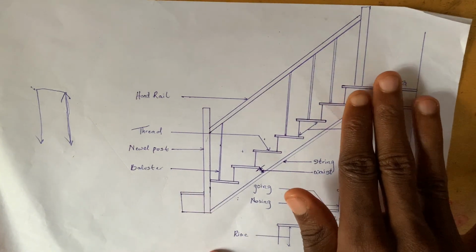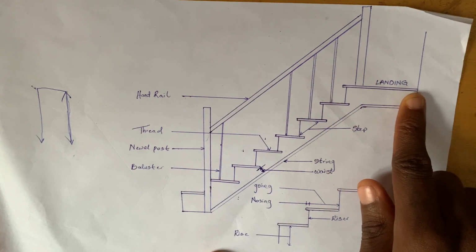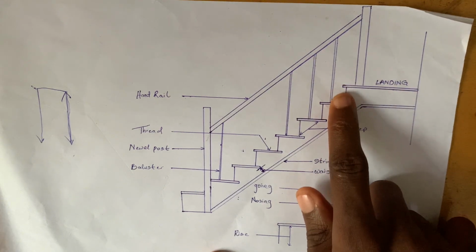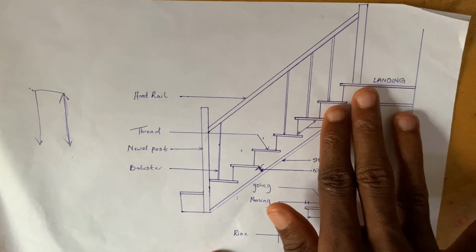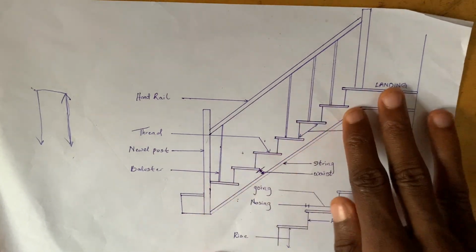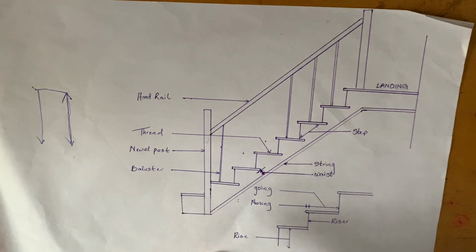The last one here would give you your landing. You don't calculate it as a riser and a tread. It's going to be your landing, the part of the staircase where, if the flight is too long, you can stay here and rest and then continue the second flight.